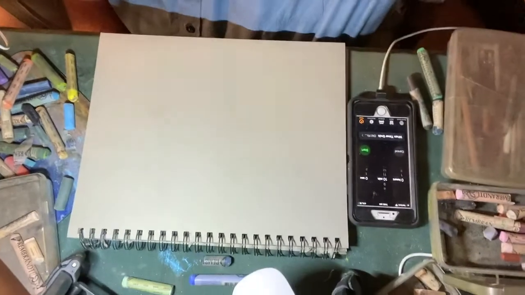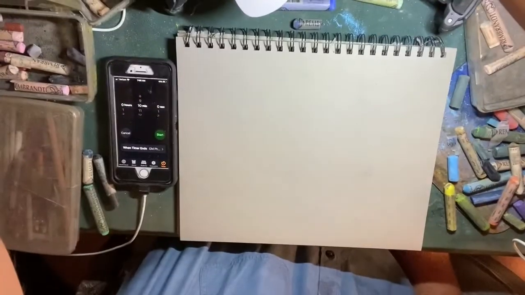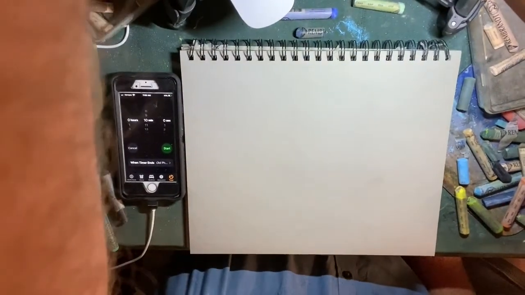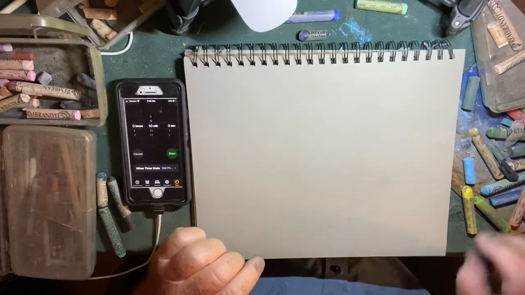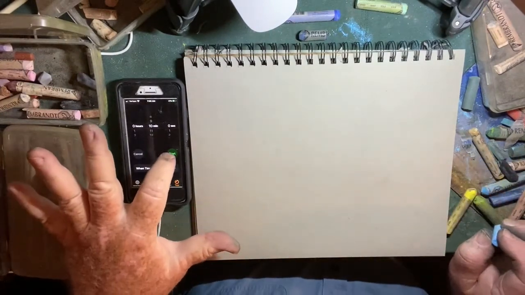All right, want to go to the beach? We're going to go to the beach in 10 minutes. Okay, here we go. Got pastels, got my timer, and in 10 minutes, this blank paper is going to be a beach. Ready? Here we go. Start it right now.